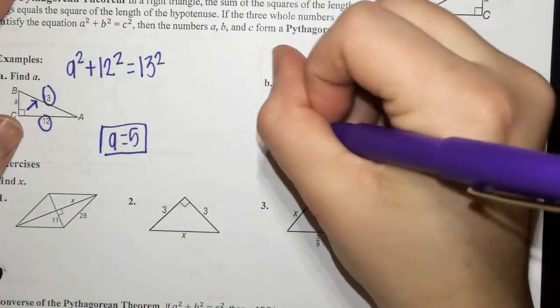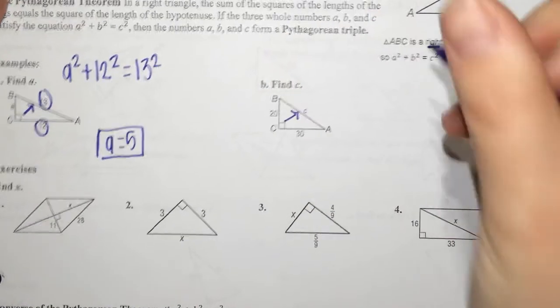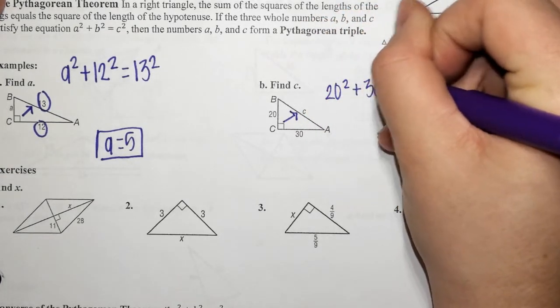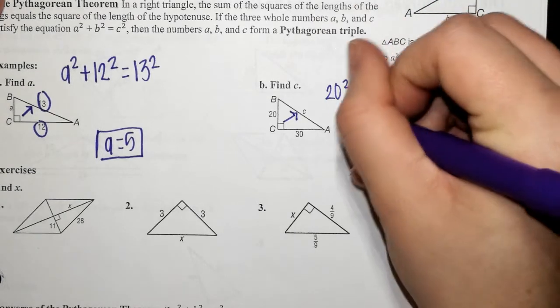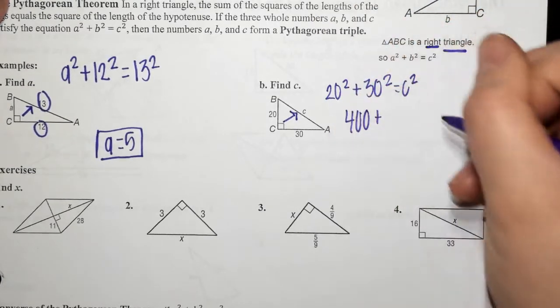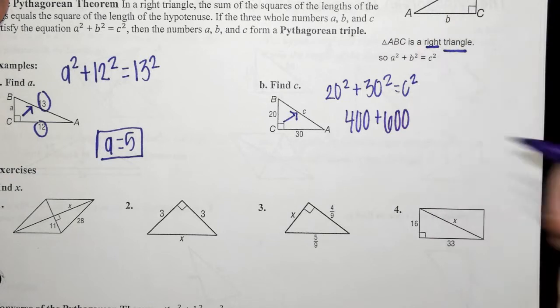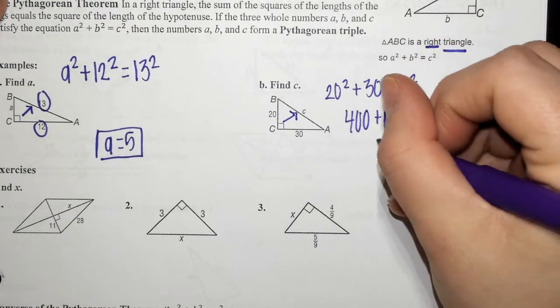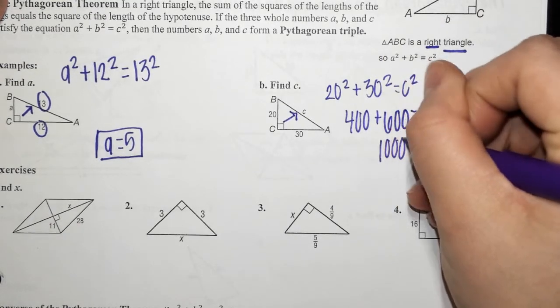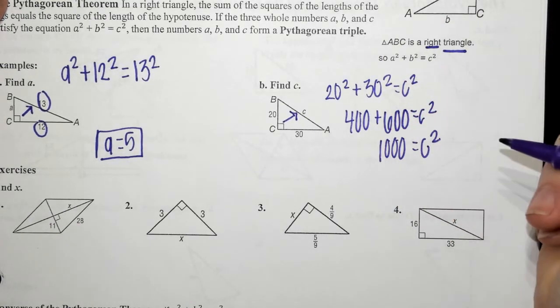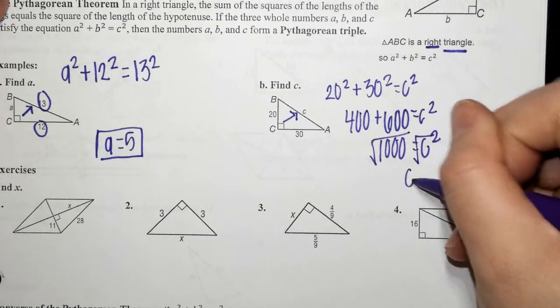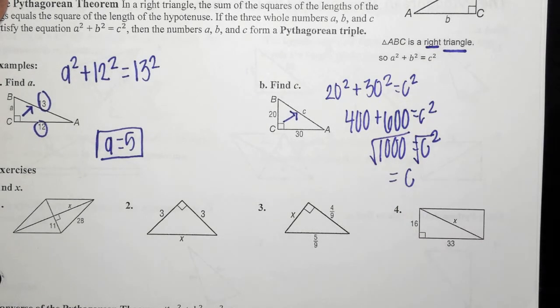Okay, so let's use Pythagorean theorem. So we're actually going to find our c. So it would be 20 squared plus 30 squared. Okay, so 20 squared is 400. 30 squared is 900, not 600. So 400 plus 900 is 1,300. c squared equals 1,300. How do I cancel out the squared? Square root. Square root of 1,300.